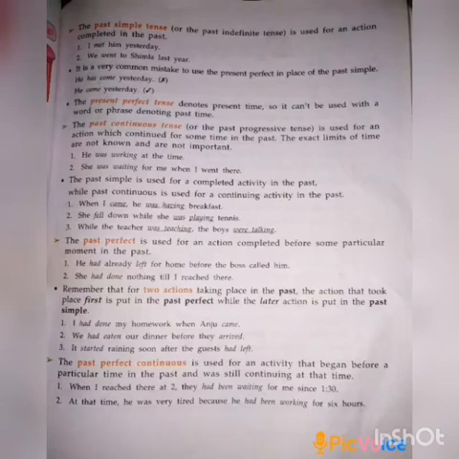In the previous class, we already studied the revision of tenses. That is the first two pages of that lesson, that is 88 and 89. Now we are going to study page 91.